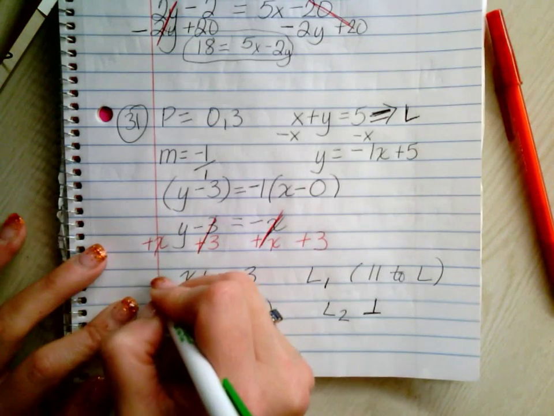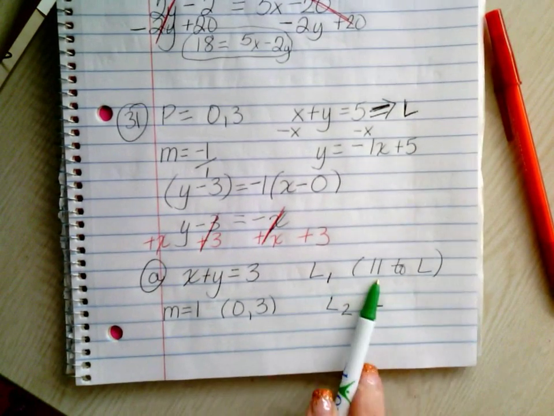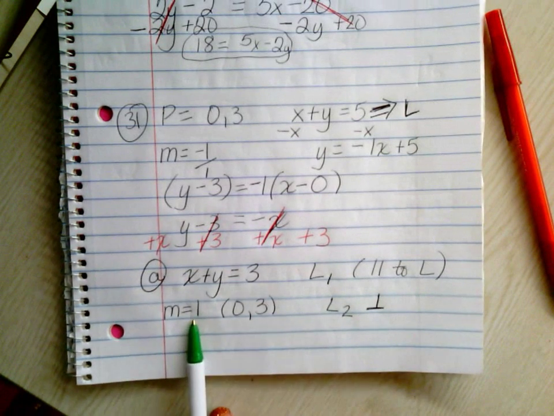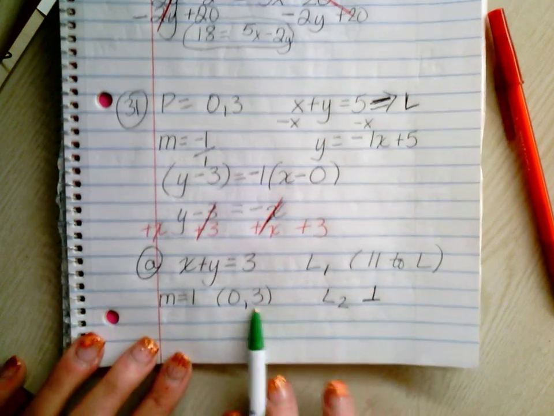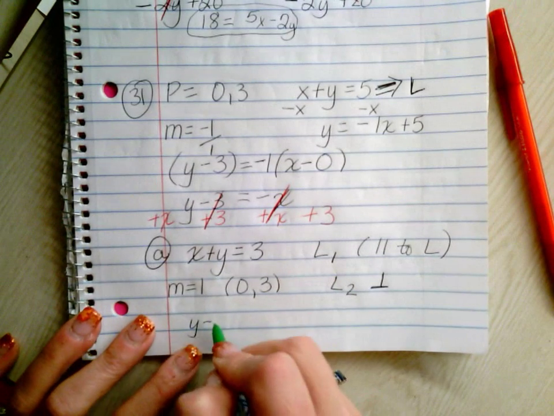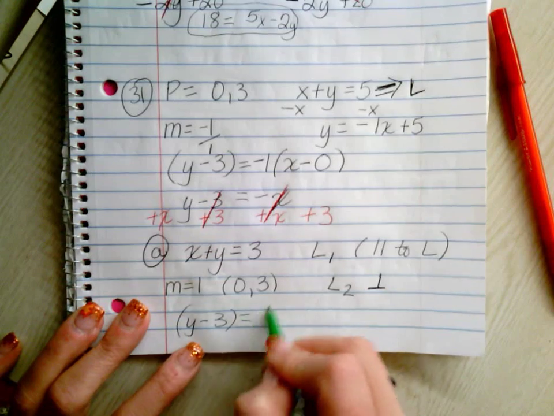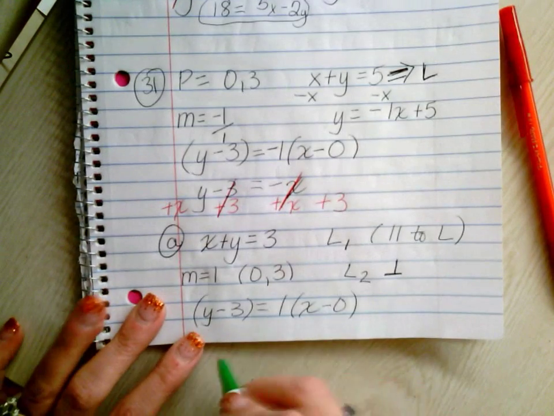This is line sub 1, parallel to the first line. This is the second part, the opposite reciprocal of the original slope. Y minus y1 equals 1 times x minus that.